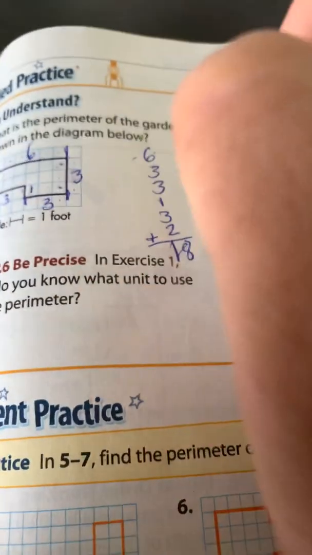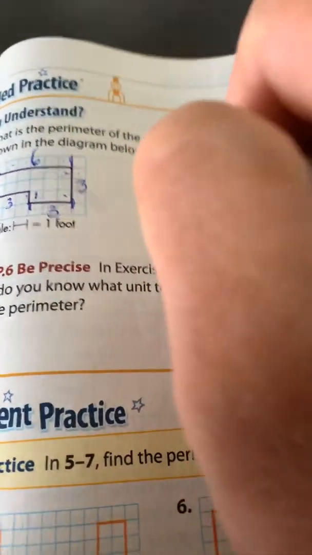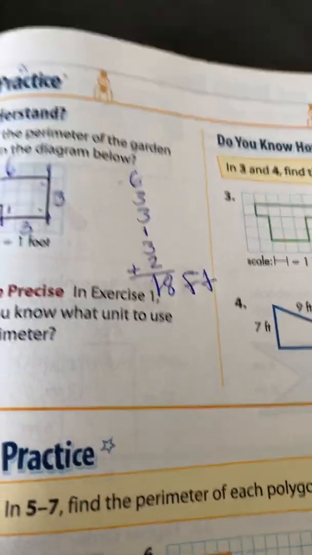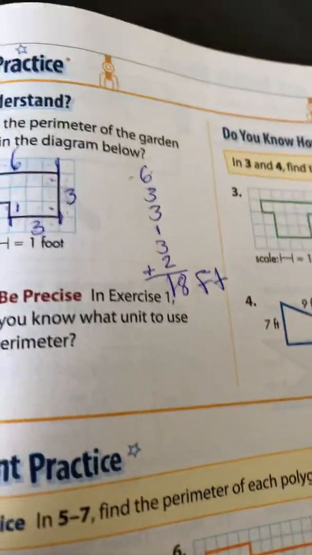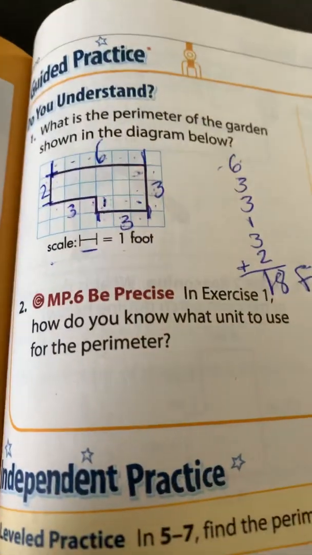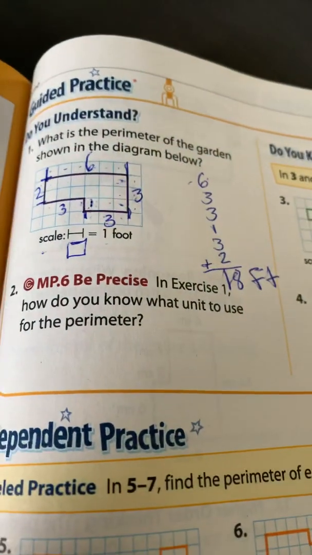So this is 18 feet. Not square feet like an area, just 18 feet. And we know it's foot because it says 1 box equals 1 foot. Okay, so 1 box equals 1 foot.